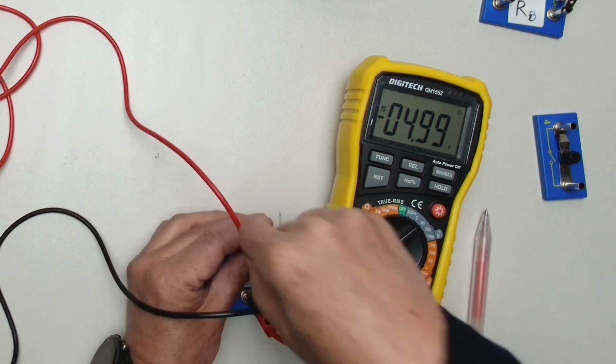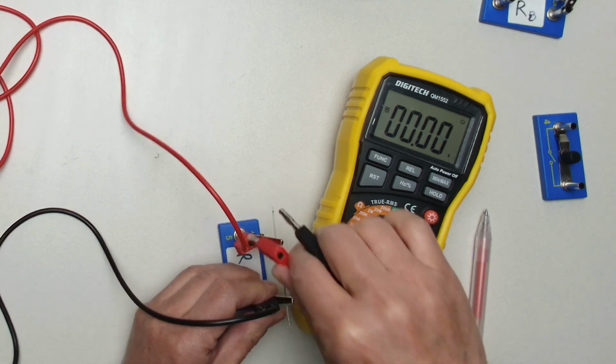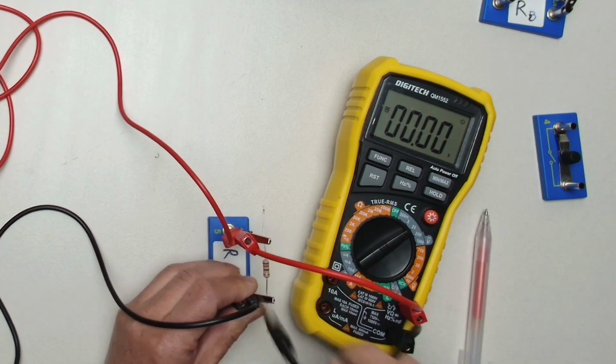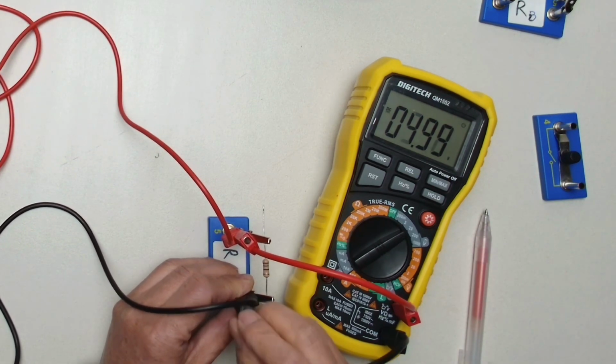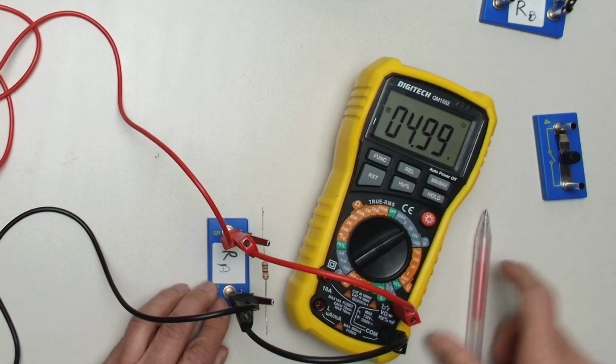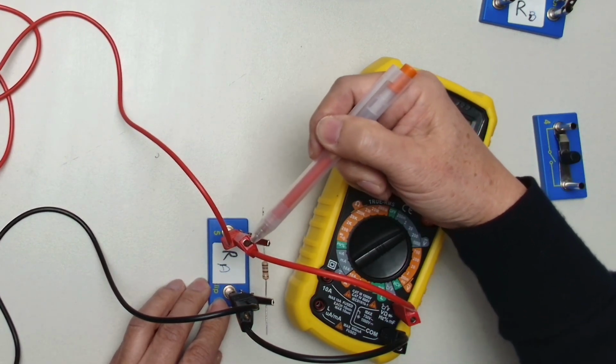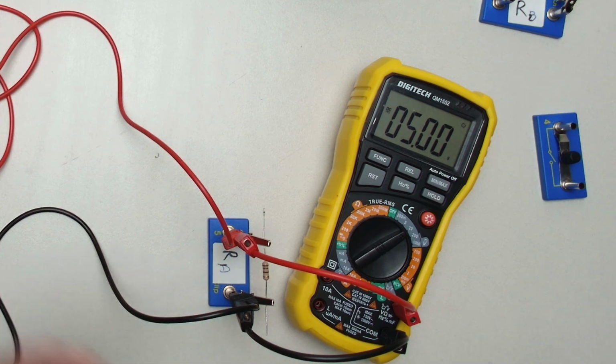And if you switch it back, remember the common is the reference. This position is 5 volt higher than this one. So it makes sense because this is what actually it is.